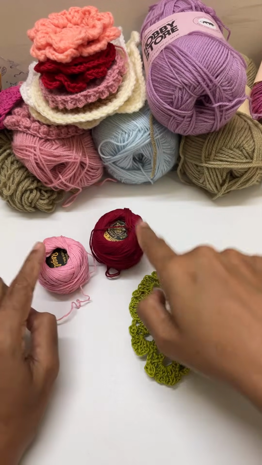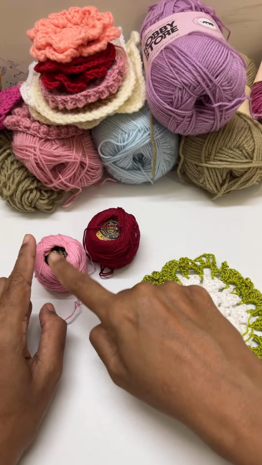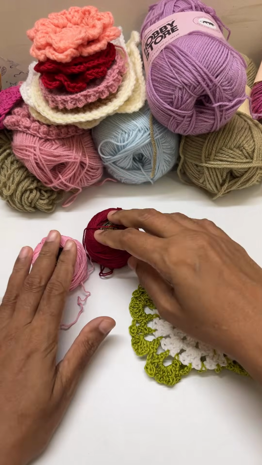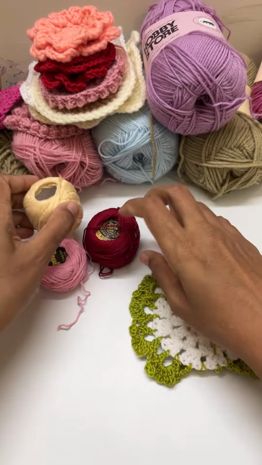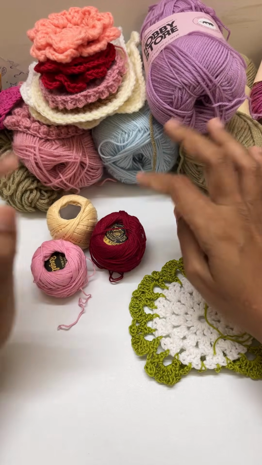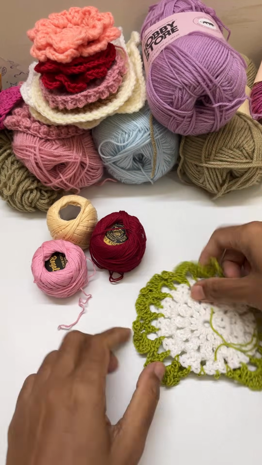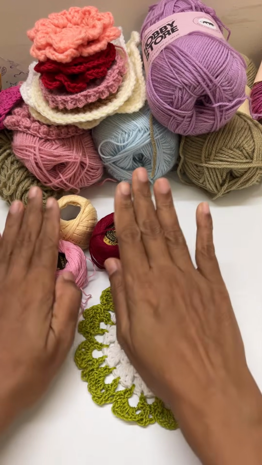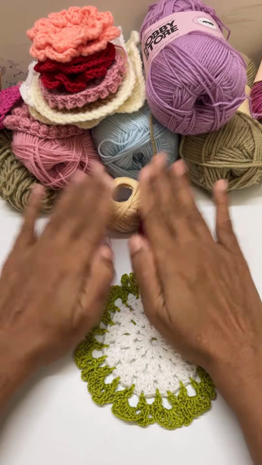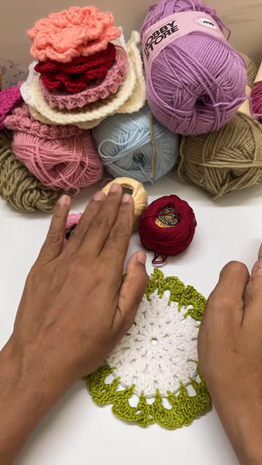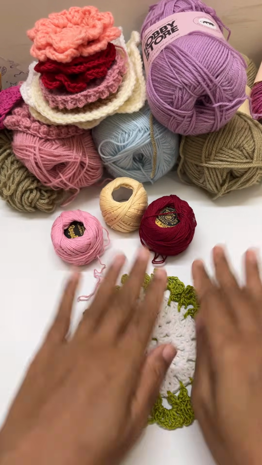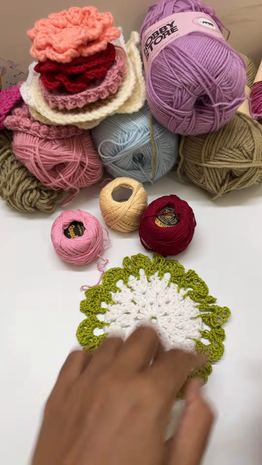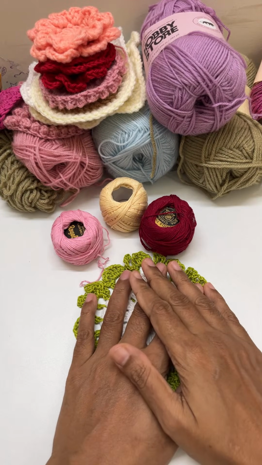So I thought of alternating these two, but now I'm thinking that I'll add one more color, because if I run out of this, then my coaster won't be done. So that's why I'm going to alternate these three, one of this color, one of this color, and one of this color. Then I think it'll be sufficient for my entire coaster.